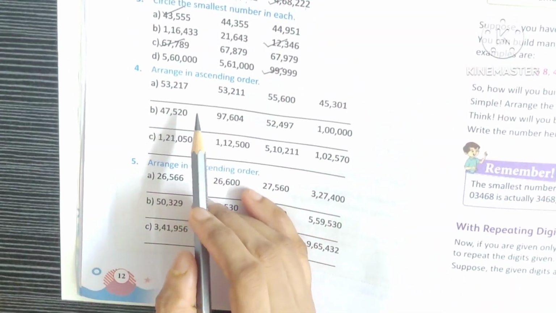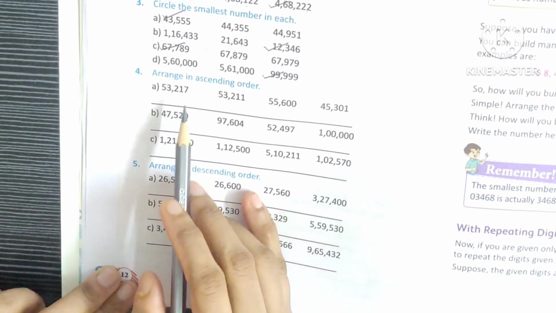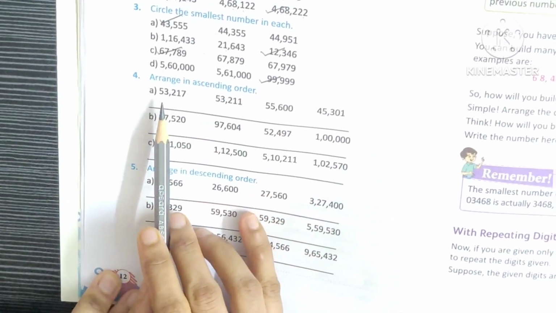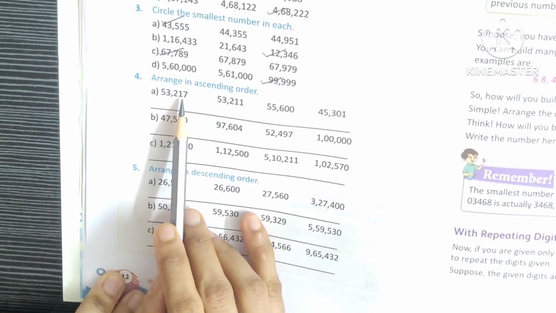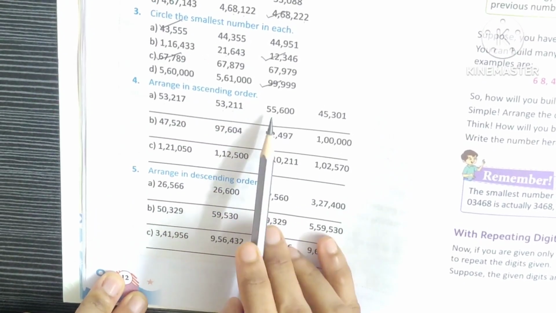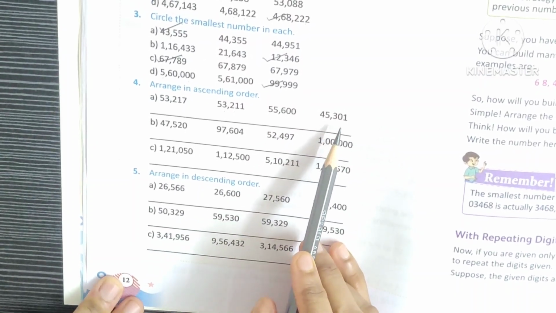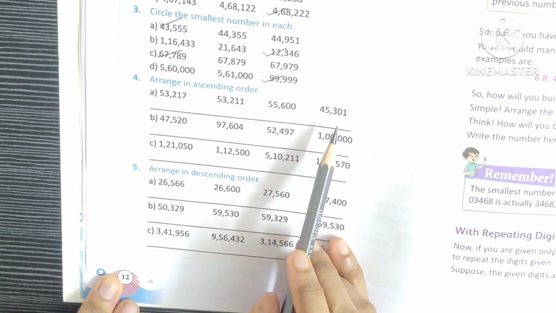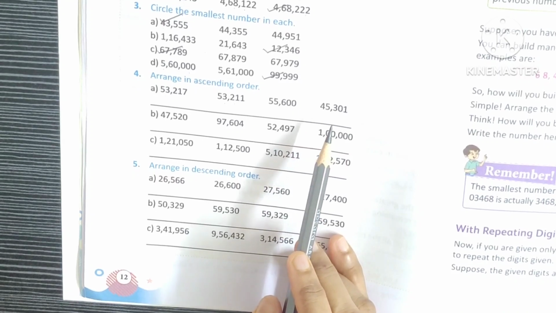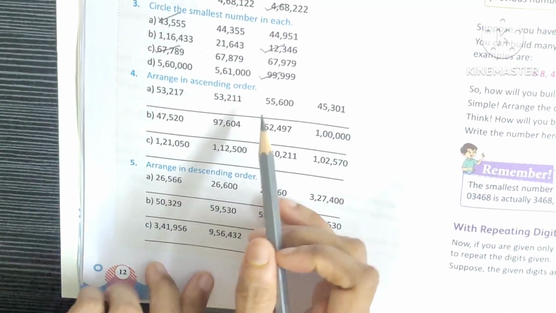Next, arrange in ascending order. 53,217, 53,211, 55,600, 45,301. So ascending means smallest to biggest.